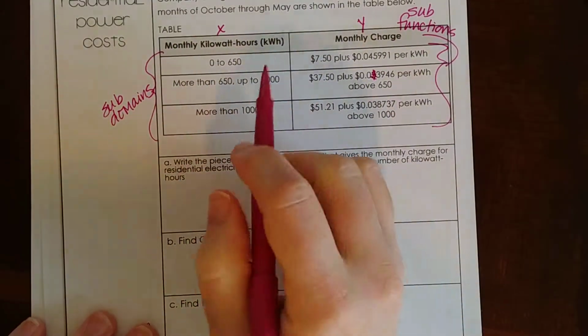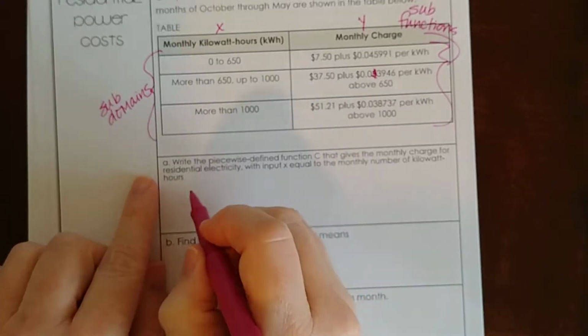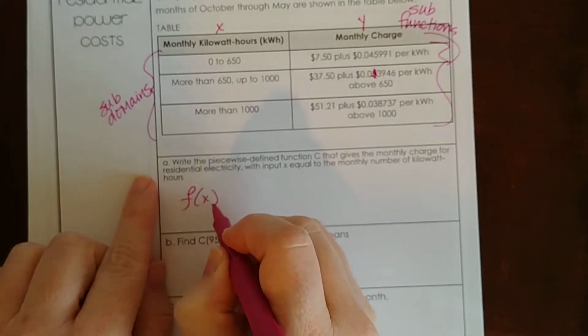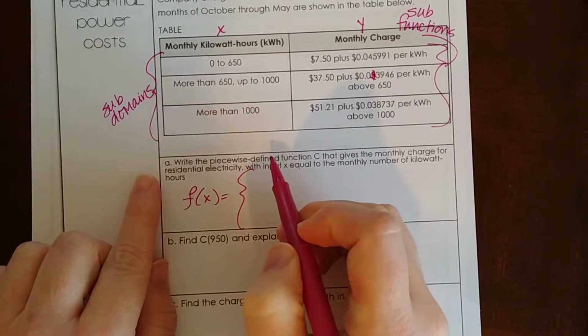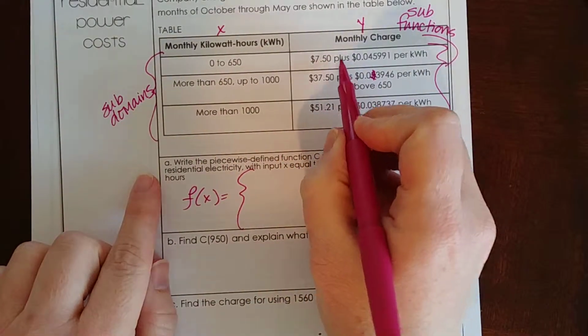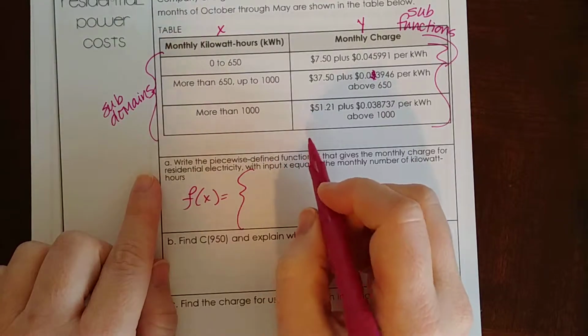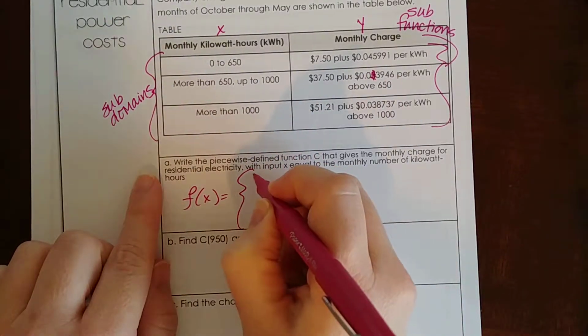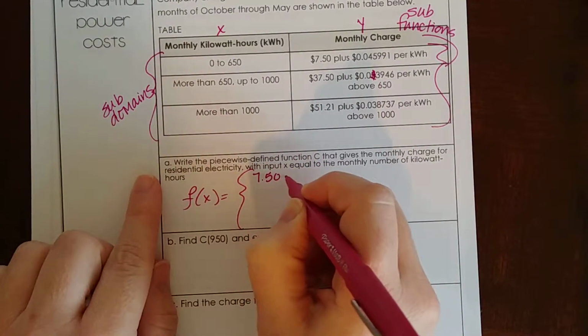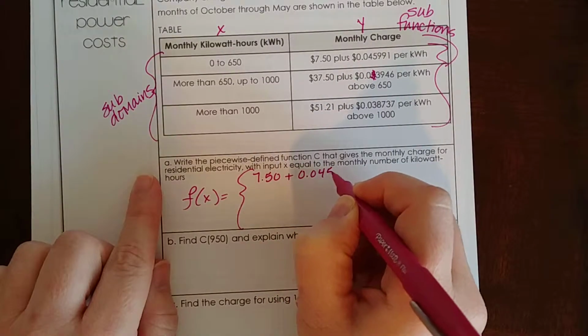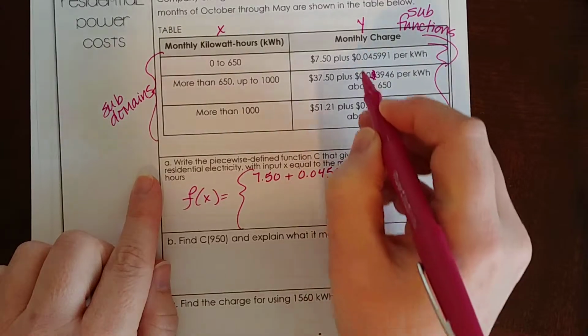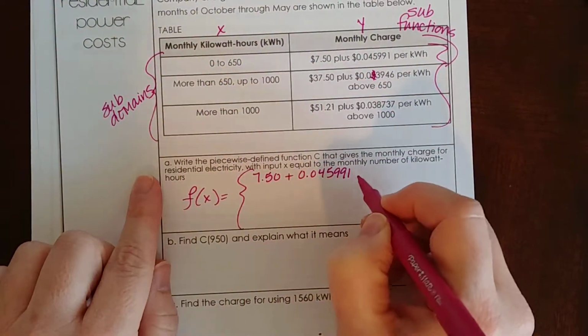From the subdomain of 0 to 650 kilowatt hours, the monthly charge from Georgia Power is $7.50 plus 0.045991 times the kilowatt hours.